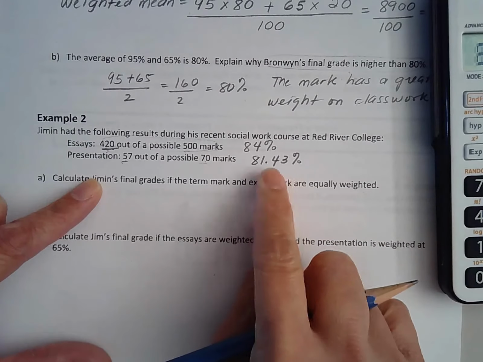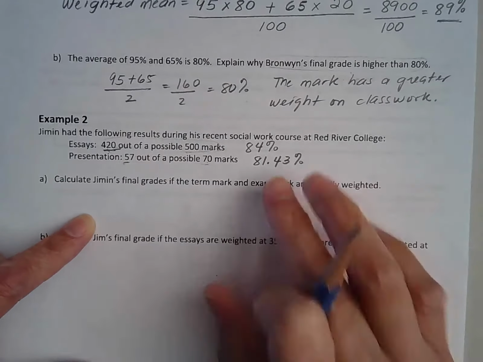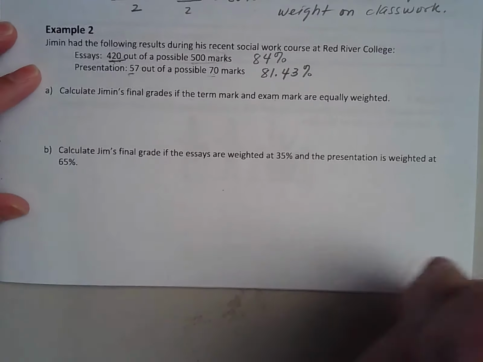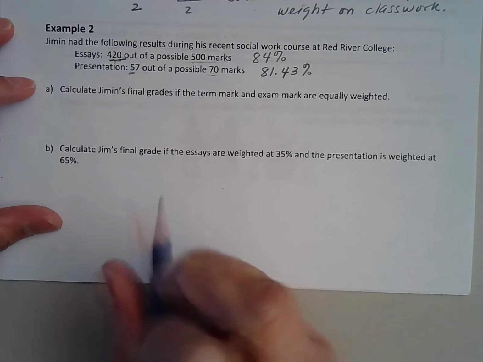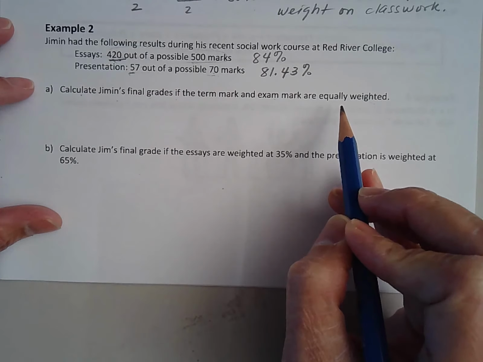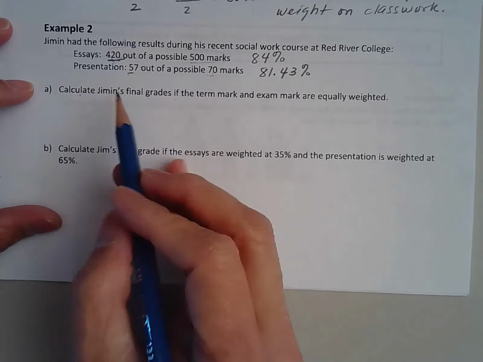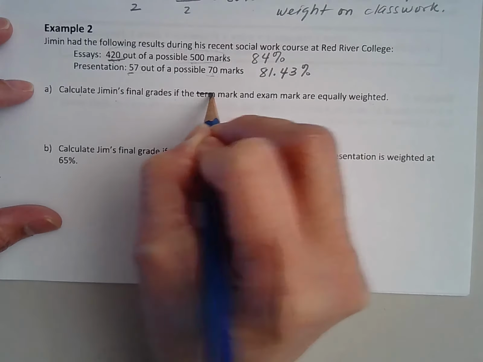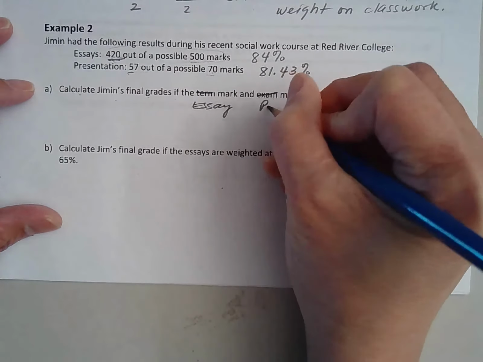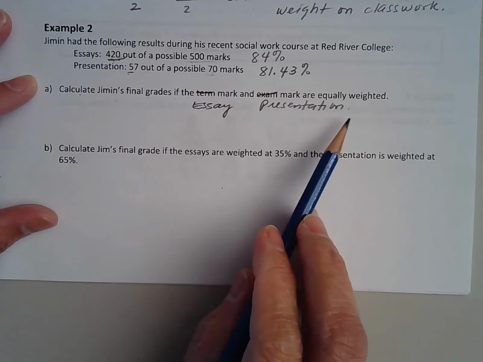81.43%. What we're going to do is write it out into 2 decimal places for now, because we needed our 2 decimal places for the purpose of rounding. So calculate Jim's final grades if the essay, let's change this, essay and presentation, if both the essay and presentation are equally weighted.